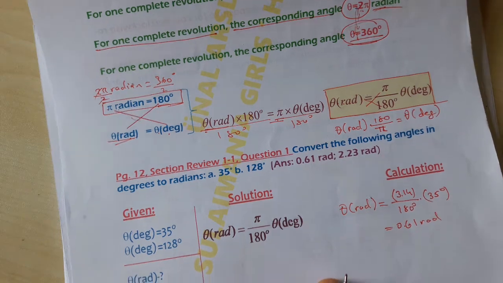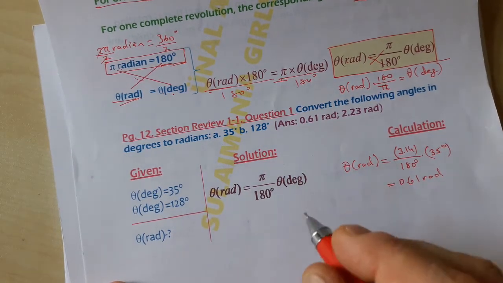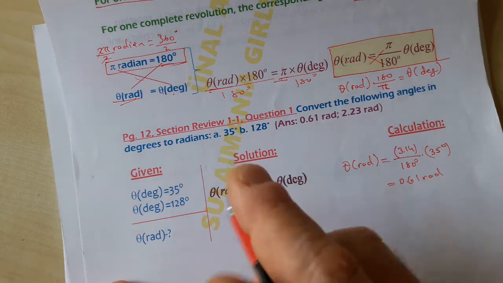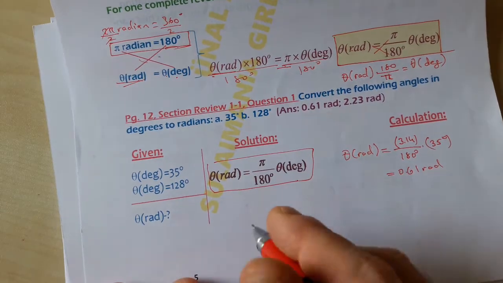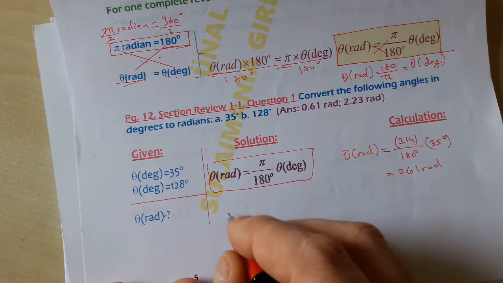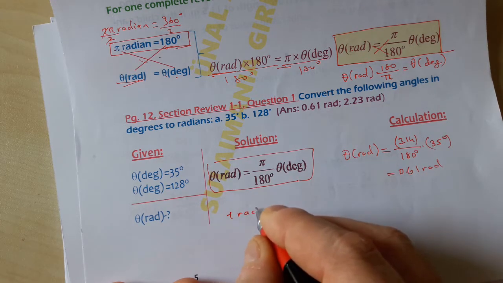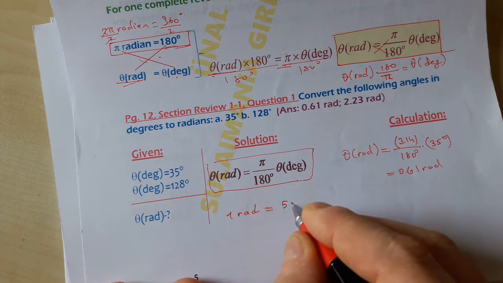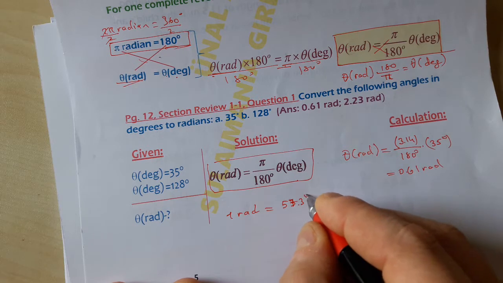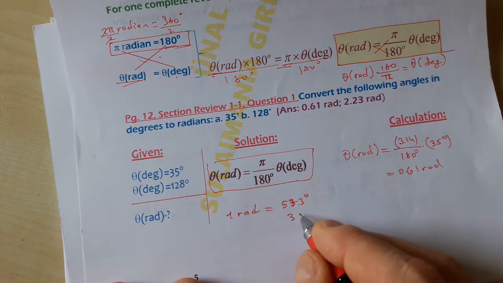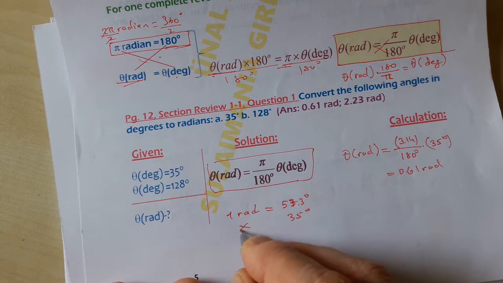This is one way, but some students do it another way. This is the equation in your book, but you also know the corresponding degree for 1 radian. 1 radian is equal to 57.3 degrees. So you can calculate how many radians 35 degrees is.